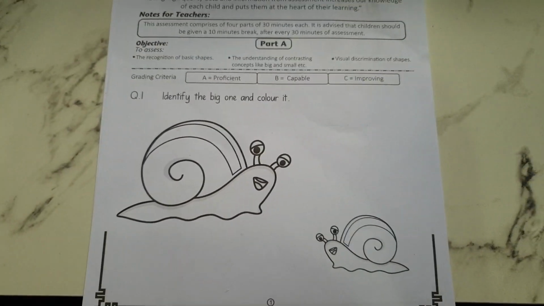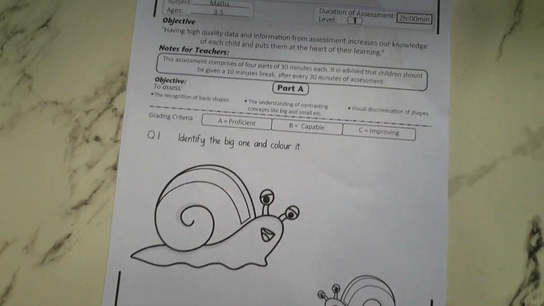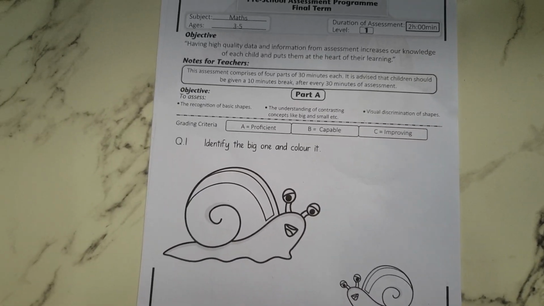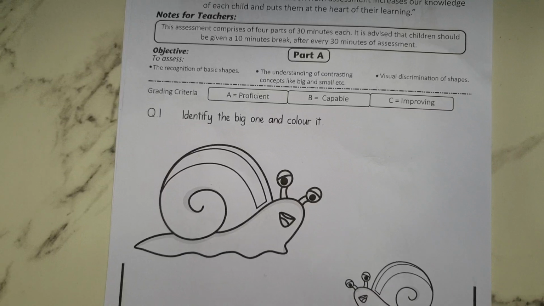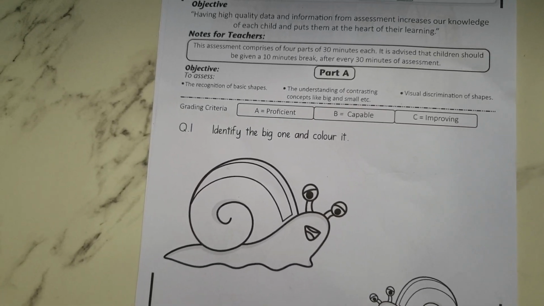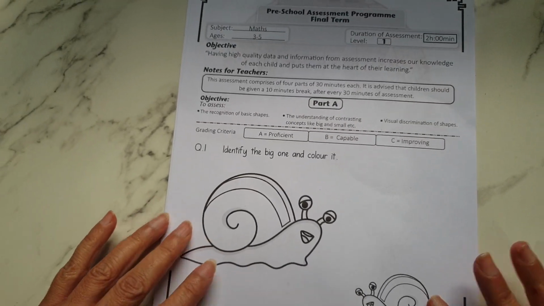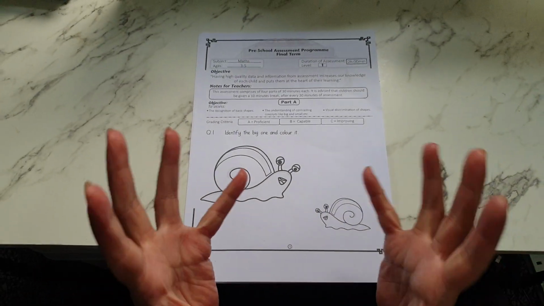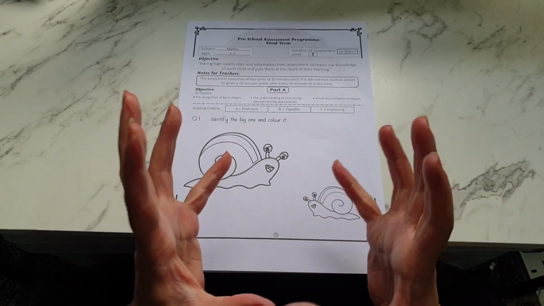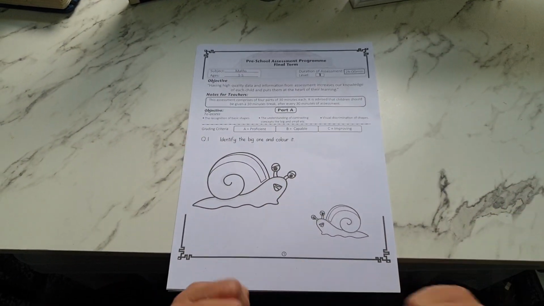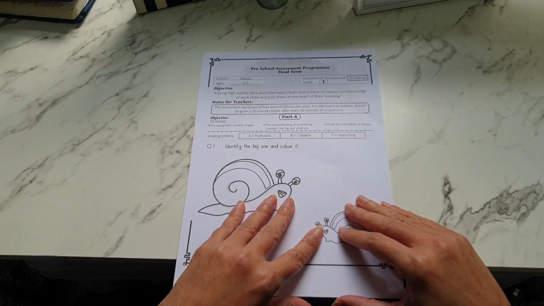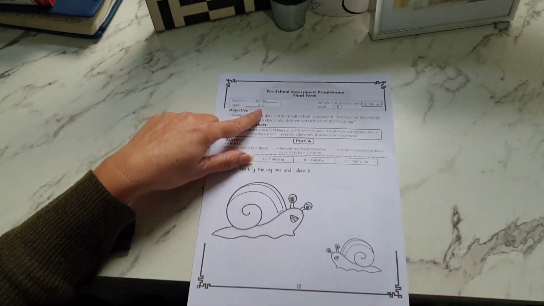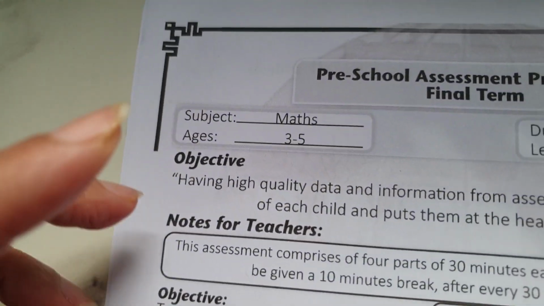So again, 4 parts, 30 minutes each, give a 10-minute break after each part. And if the children do it before 30 minutes, it's all right. You can still give them a 10-minute break. So the idea is that you should not present the whole paper in one go to the students, which is why it is divided into 4 parts, and that's why you should do one part at a time. You can also do it over a course of 2 days if you feel that it is a bit too much for the students because they're very young.